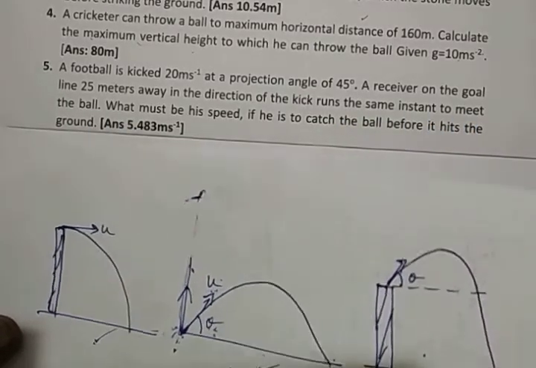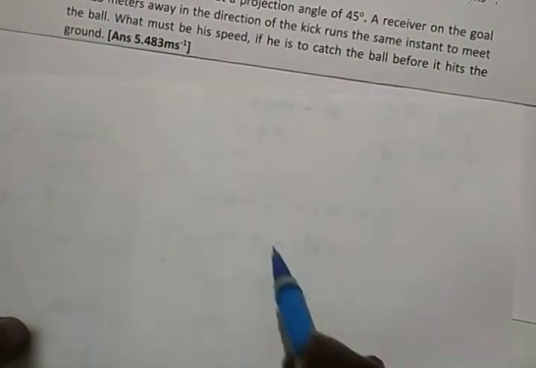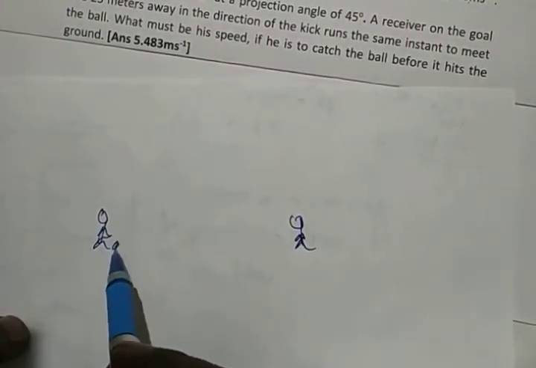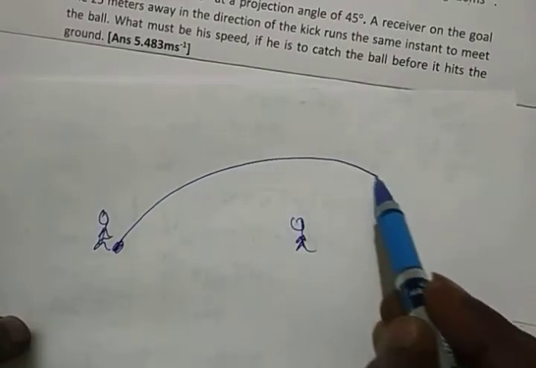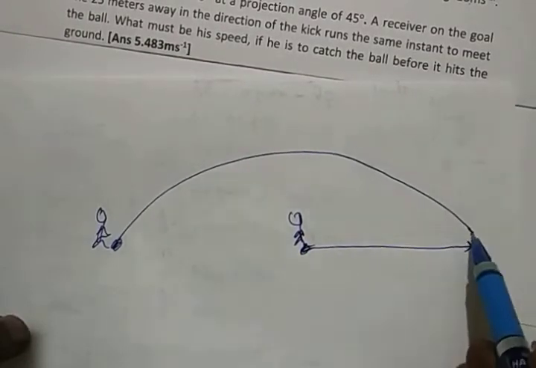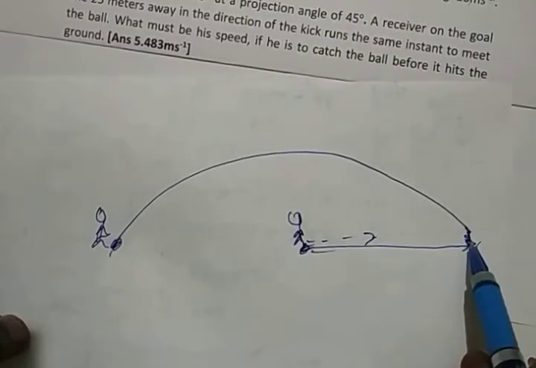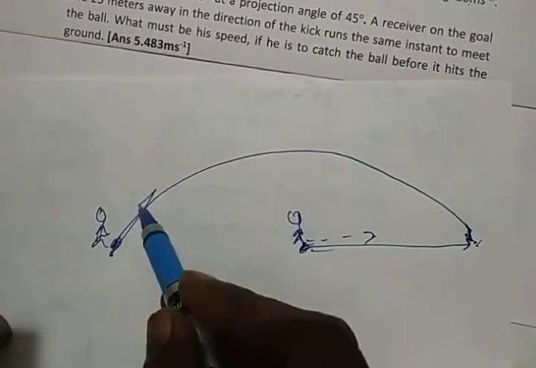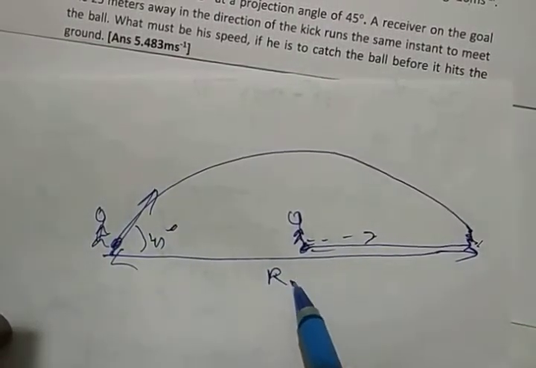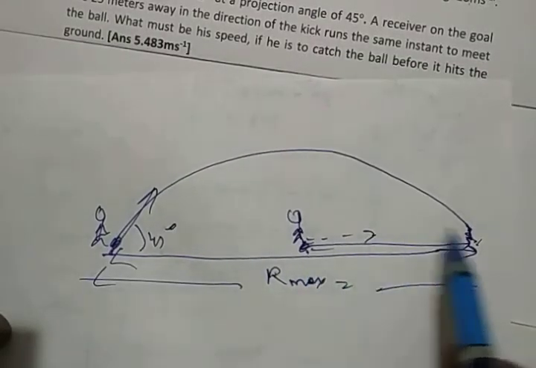So it could be something like this. One guy is standing here, another guy is here. He kicks the ball and it comes here. This guy has to run away and then receive the ball. By the time it is kicked, he also starts running, and he receives the ball here. The angle is already given as 45. The ball is going to go till this point, the maximum range, and this guy is going to go and receive the ball.